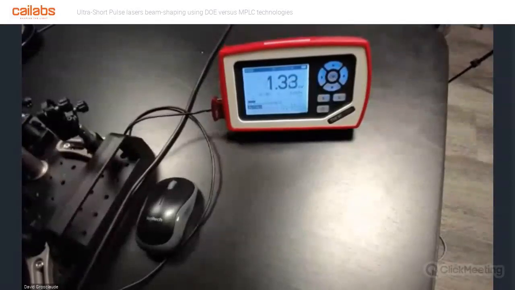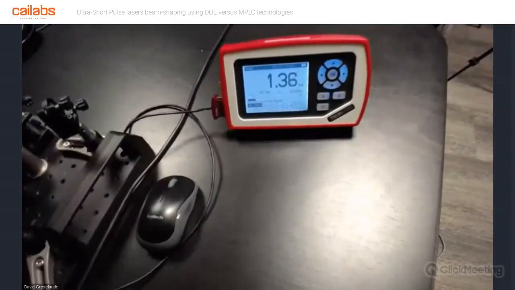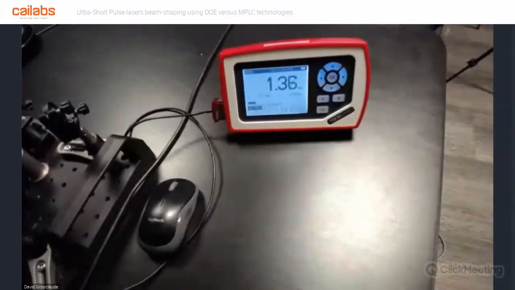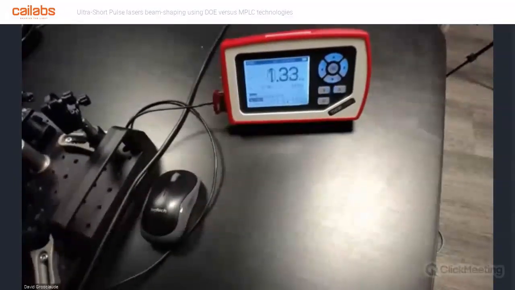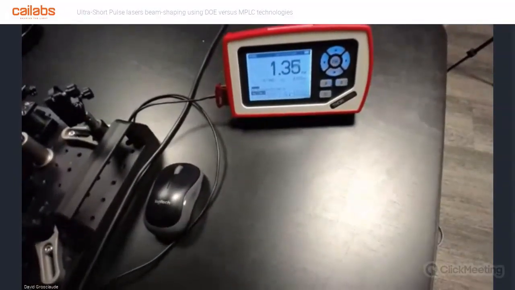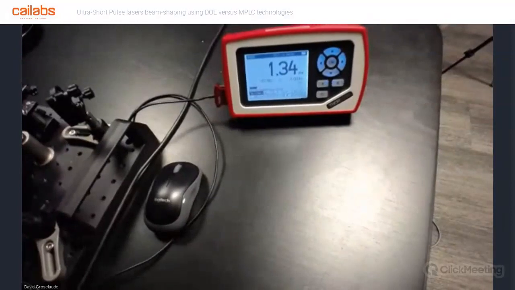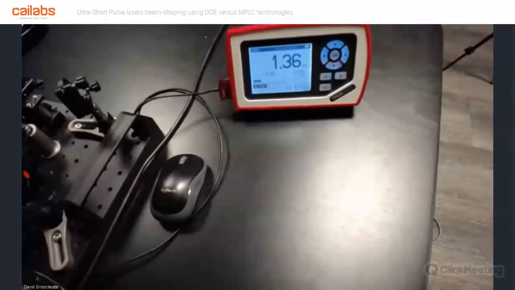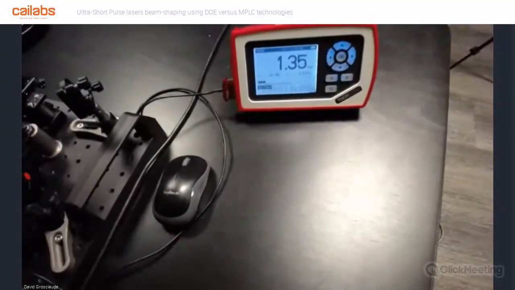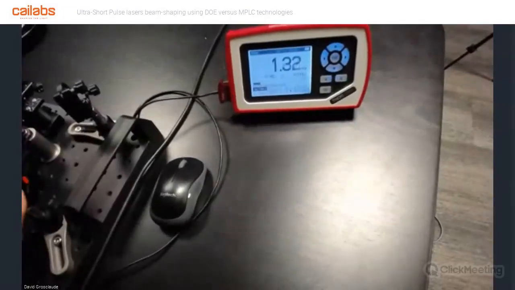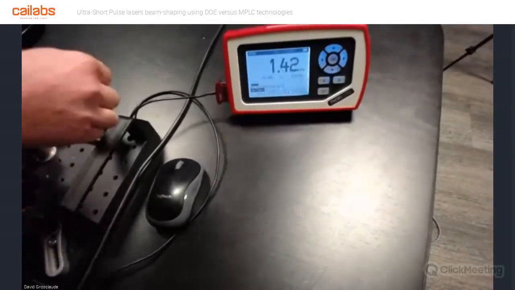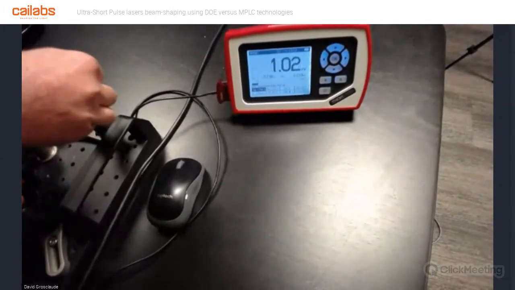Here we are. Oh, seems we have quite some issue. Okay, the transmission is a bit low. We'll try to optimize it in a few seconds. Sorry for that.